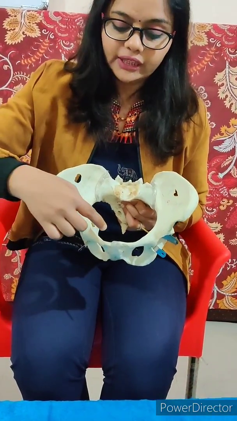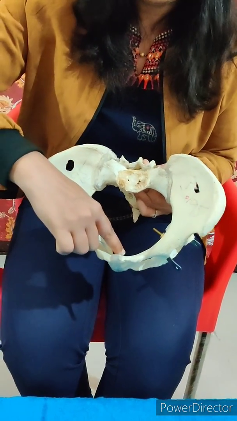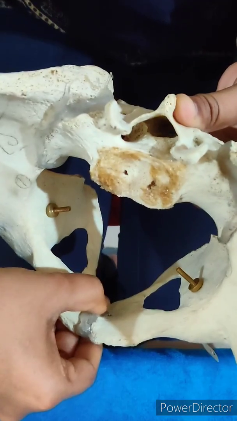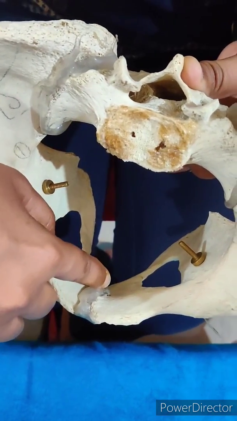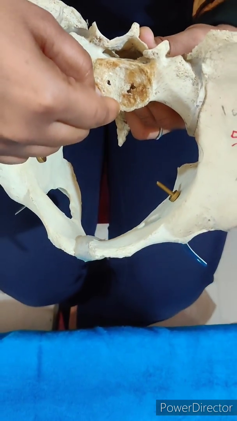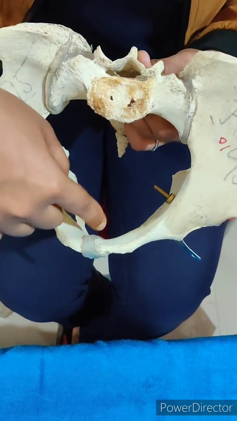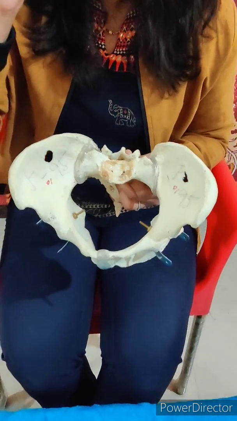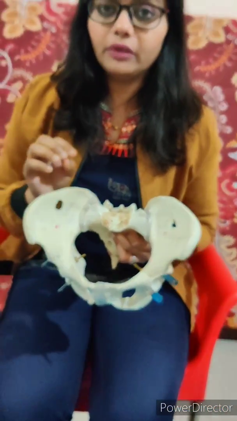Obstetrical conjugate extends from the most prominent part of the inner surface of the pubic symphysis to the tip of the sacral promontory, which is around 10 centimeters. Anywhere you see the obstetrical diameter, it will be the shortest, the smallest diameter.